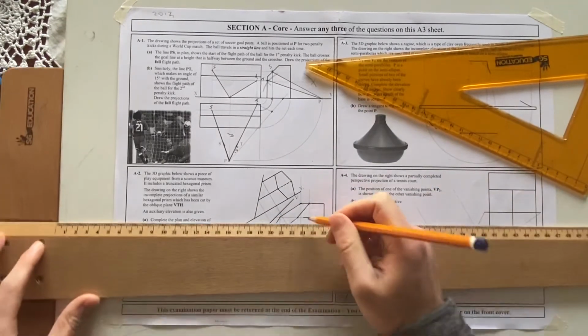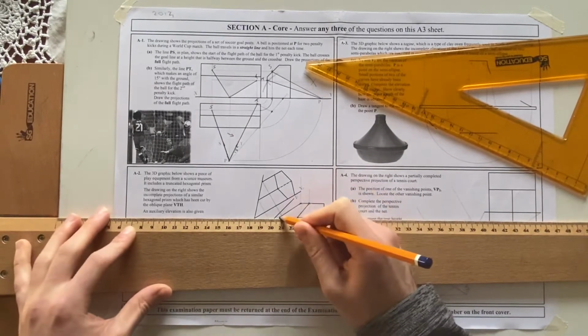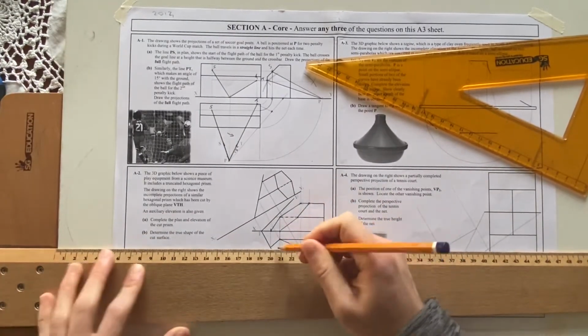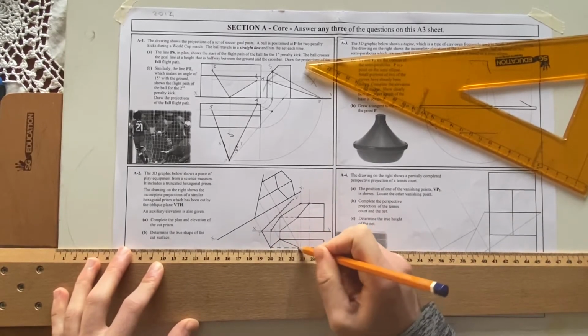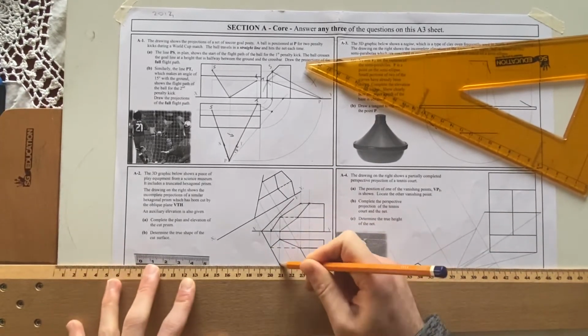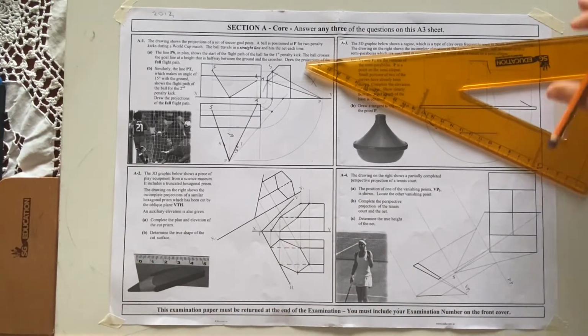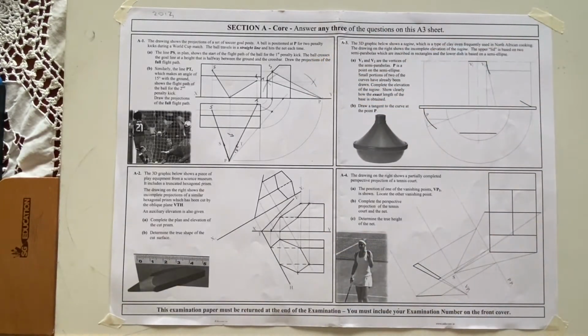Let me just extend this line here and put in my hidden detail in both my views, and that'll complete part A for us. So nice and simple. Part B then, determine the true shape of the cut surface. So basically, what does that cut surface actually look like?